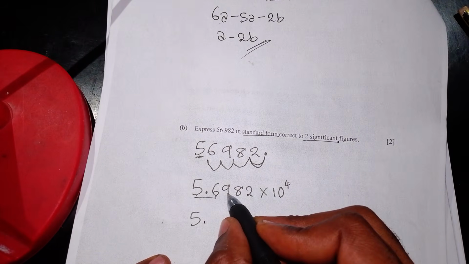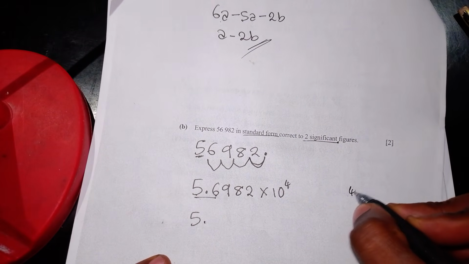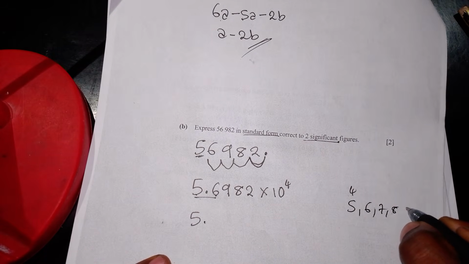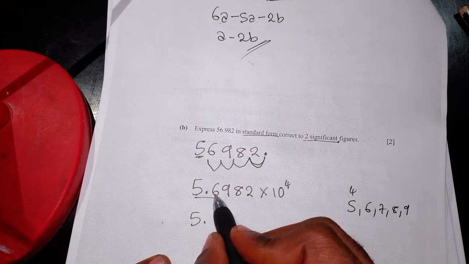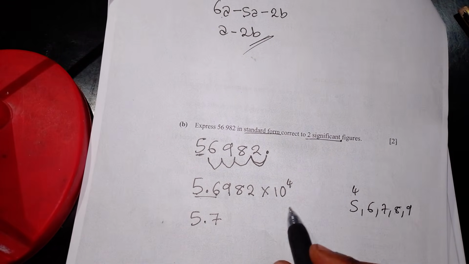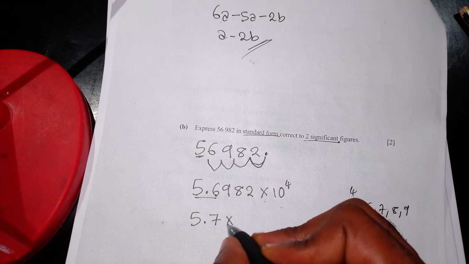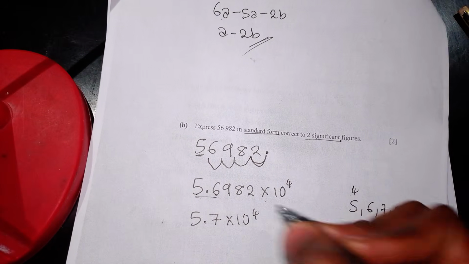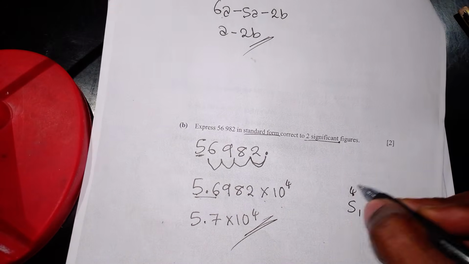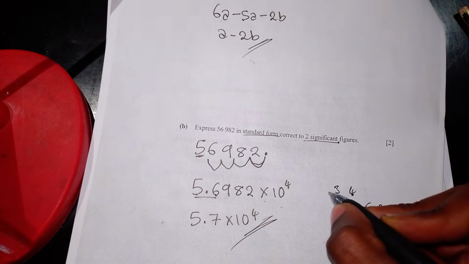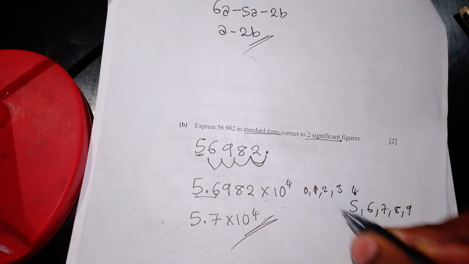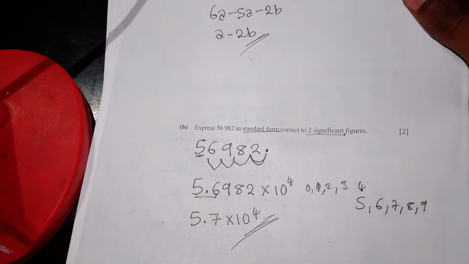So since we have a 9 which is above 4, so if you have a number like 5, 6, 7, 8 or 9, then this should increase by 1 so that you have 5.7. But do not forget this multiplied by 10 to the power 4. And you're done. If you had a number less than 5, like 4, 3, 2, 1, or even 0, then you leave this as it is.